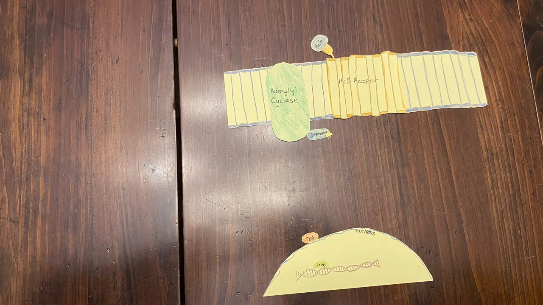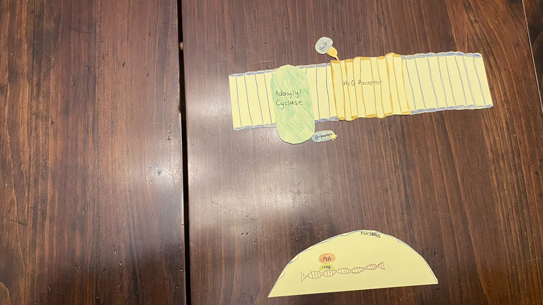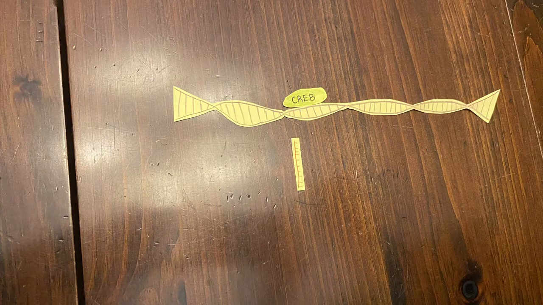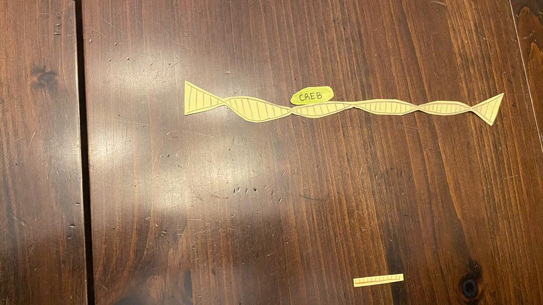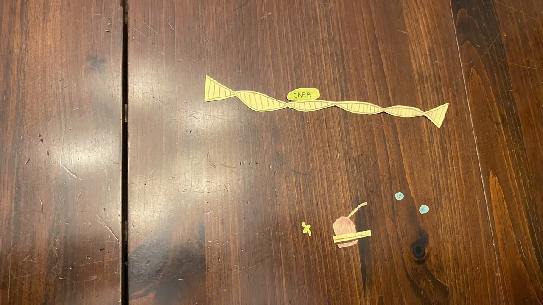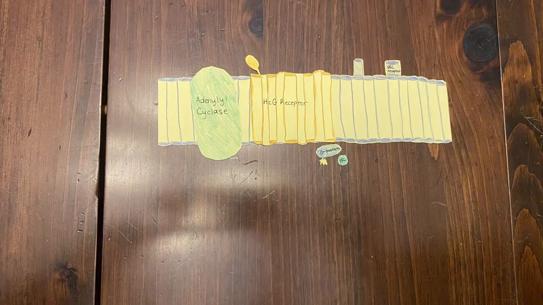The cAMP activates PKA, which in turn travels to the nuclear envelope. Through nuclear translocation, PKA activates CREB. CREB can increase or decrease the transcription of genes. In this pathway, CREB increases the transcription of steroidogenesis, which produces hormones for the maintenance of the endometrium.